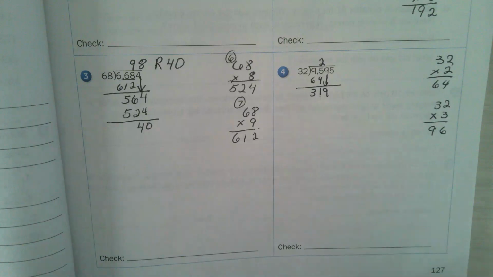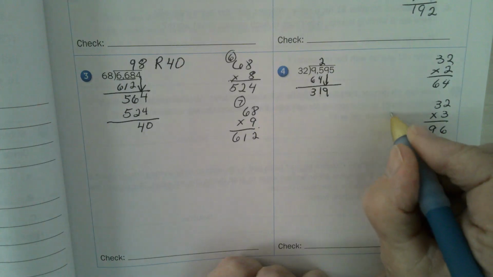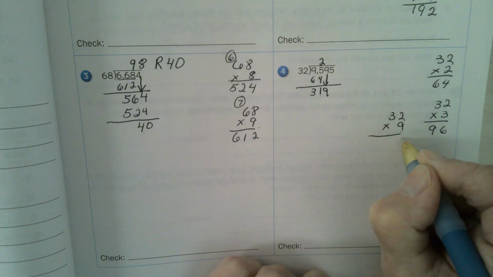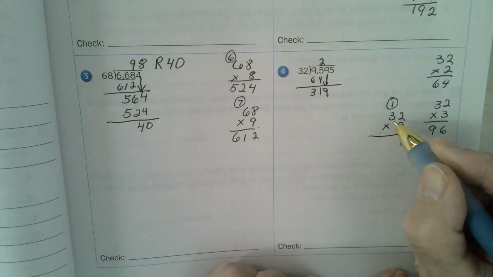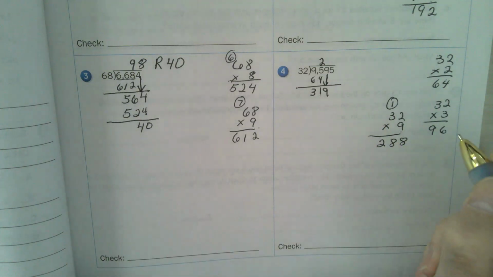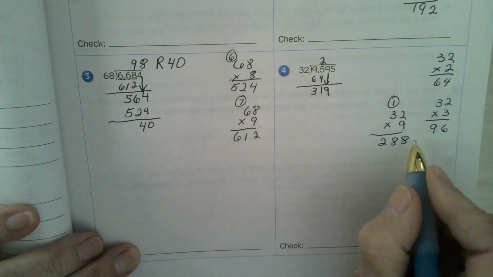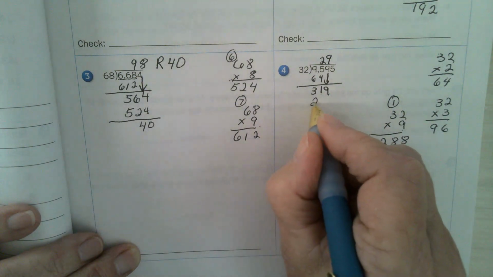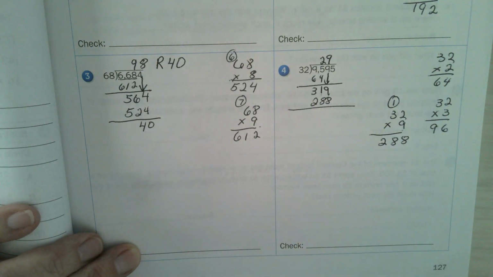Let's try 9. So we have plenty of room. Let's show 32 times 9. 9 times 2 is 18. Put down an 8, carry a 1. 9 times 3 is 27, plus 1 is 28. Yep, that will work. 10 would be 320, and that's too big. So put a 9 neatly above the 9. Put 288 below 319.